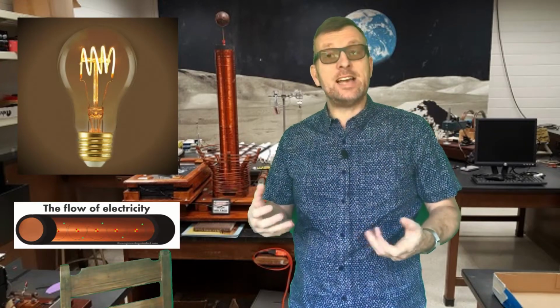Now, the filament lamp has a higher resistance. As a result, it takes more energy to push through the electrons. This energy is converted into heat and light, of course, in the lamp. Now, components with a higher resistance give off more heat.